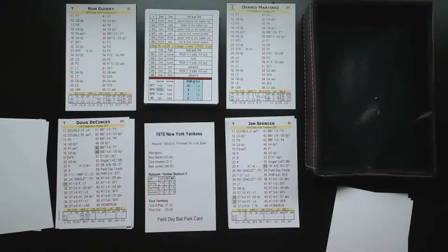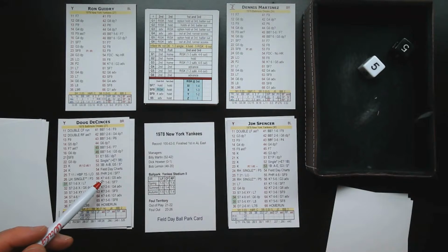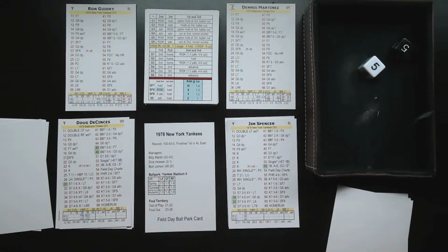And Doug DeCinces up. DeCinces has struck out and grounded out to Dent. 55, and that's going to be a potential home run off the pitcher's card. 2-6. That is far, deep, and gone. Guidry, a two home run rating, and the Sensei's just able to ease that over the left field wall.